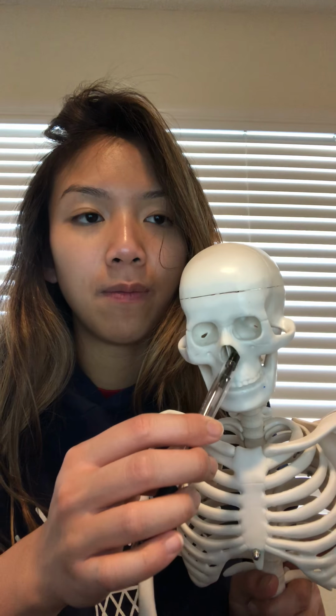The next one we're going to talk about is the ethmoid bone. It's going to be somewhere in here. For the vomer bone, the two bones that form the bony nasal septum are going to be the vomer and the ethmoid. And for the vomer bone, it's going to be in here.